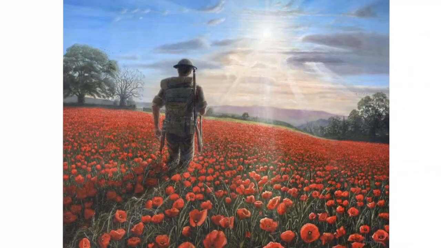Poppies is an astonishing poem. It's just a marvellous reason to study English literature. One of the fabulous things about this poem is that it exists in two different states. It's two different things at the same time.